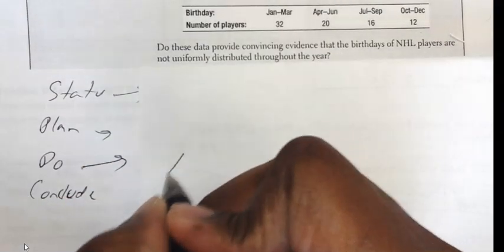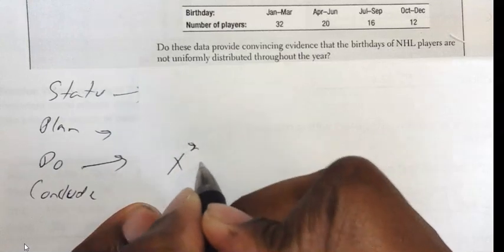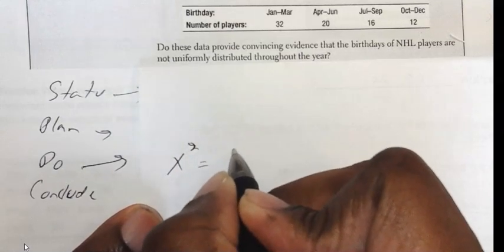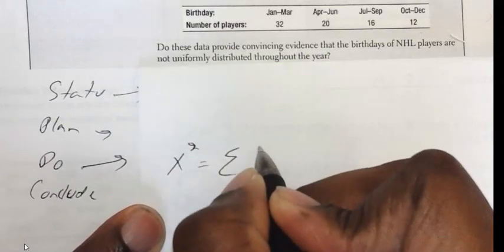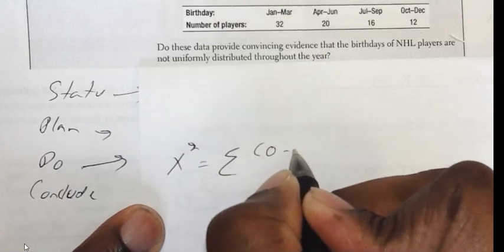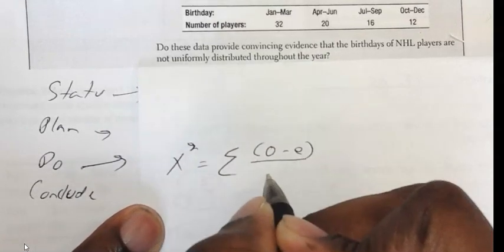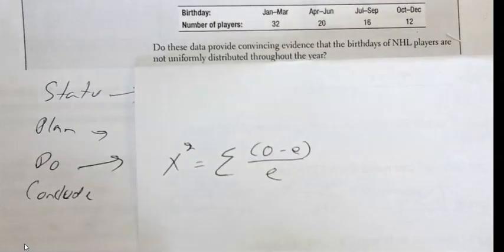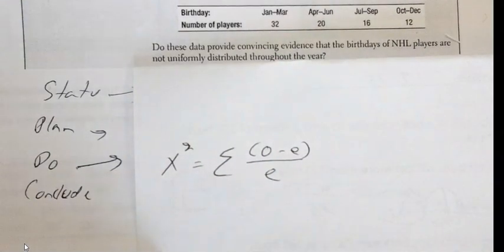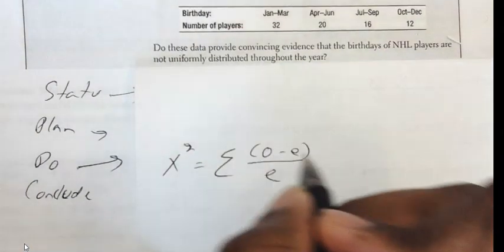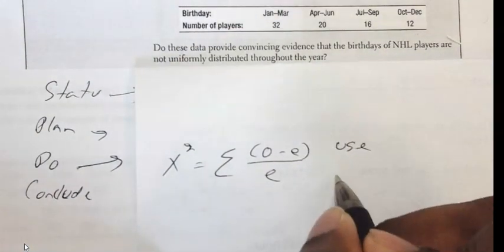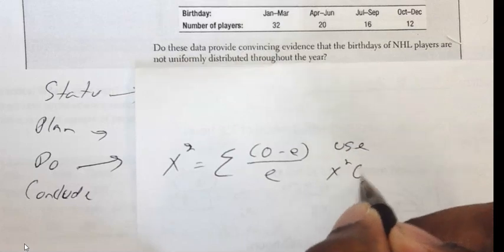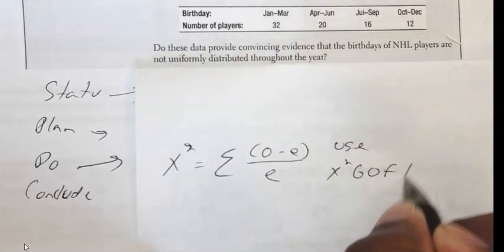So do, I'm going to find chi-squared, and I could do the summation thing. Summation of all the observed minus expected, squared, divided by the expected. Could do that to find my chi-squared. But since we have a calculator, why would I? So I'm going to use the chi-square goodness of fit test.